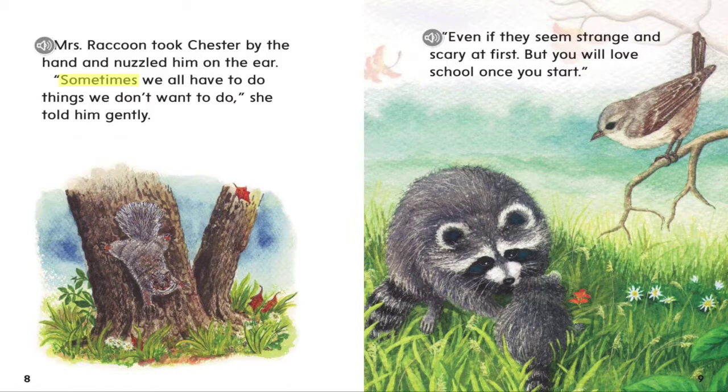Authors plan out stories that have a beginning, a middle, and an end. Good readers look for a problem that's introduced at the beginning of a story. After reading the first few pages of this story, we can think about the problem. Well, I see that Chester does not want to go to school, and that seems to be the problem at the beginning of this story.